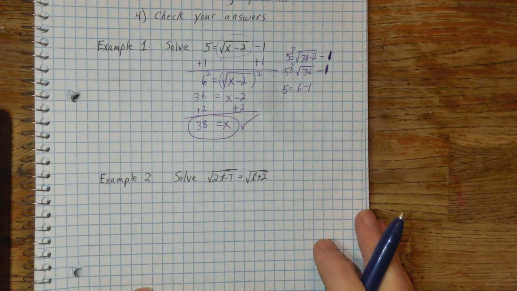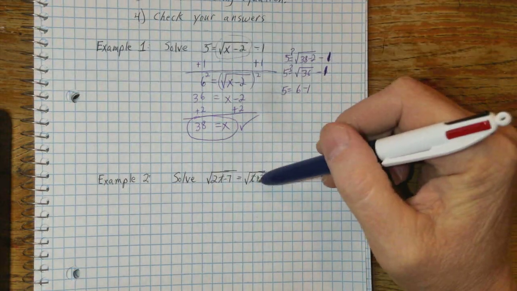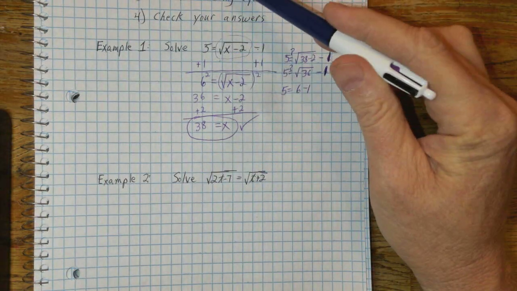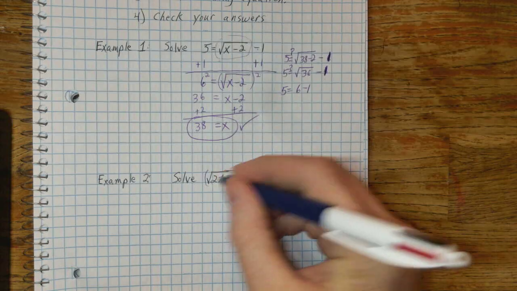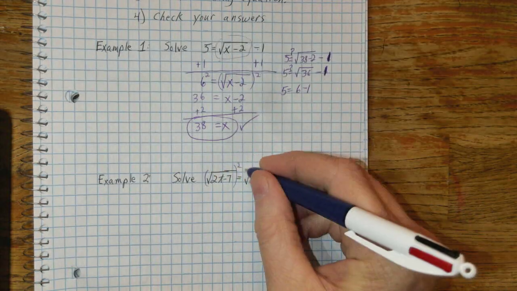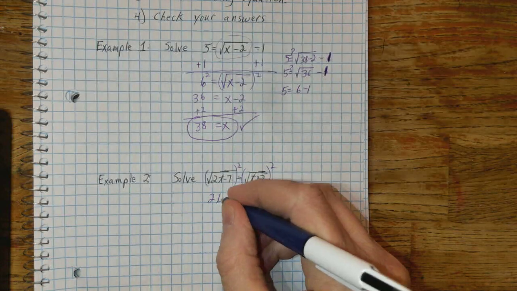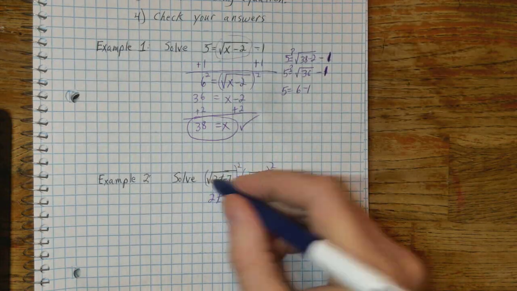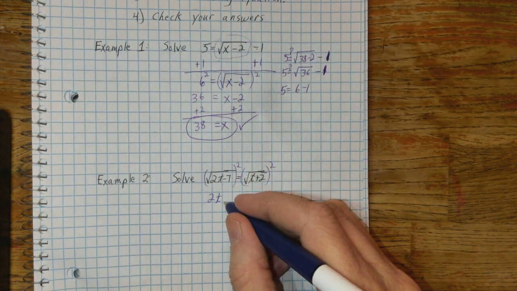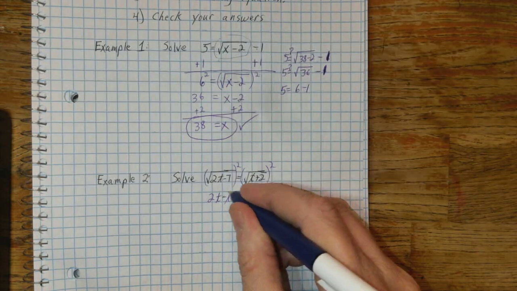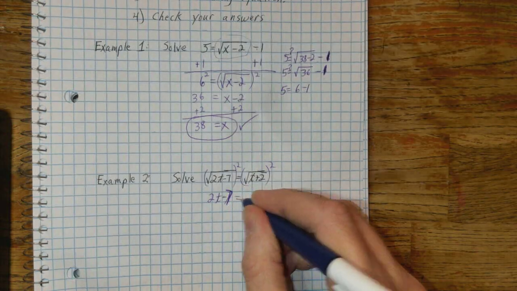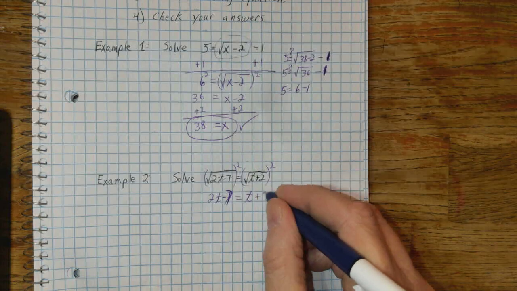Now example 2 is a little bit different because there are 2 square roots. So if you have them on each side, what I'd have you do is square both sides, and then the square and square root cancel out on both sides. So 2t minus 7 equals t plus 2.